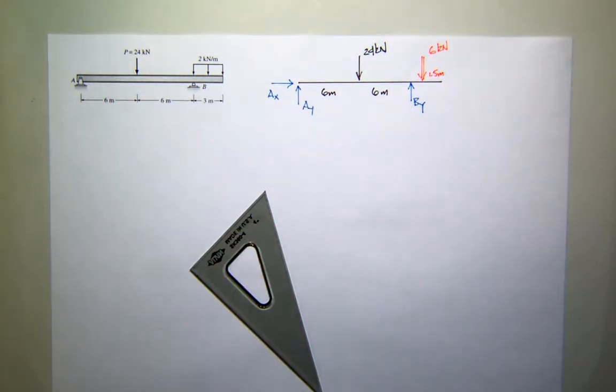So in the strategy that I've been talking to you about earlier about drawing a good free body diagram, that's a pretty good free body diagram. I mean, I don't see anything that's missing. You guys see anything that's missing? It's stable. It's determinate. So now we're ready to go.